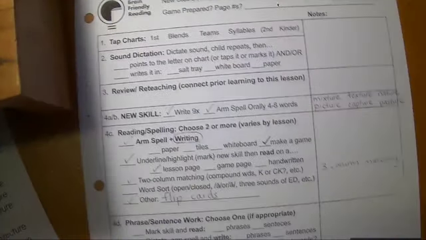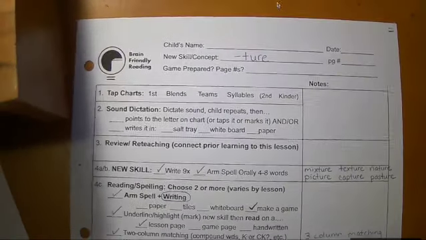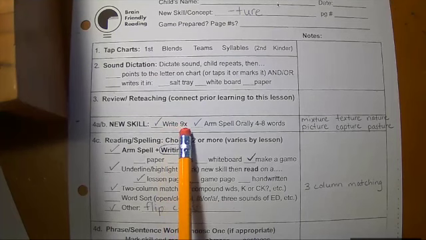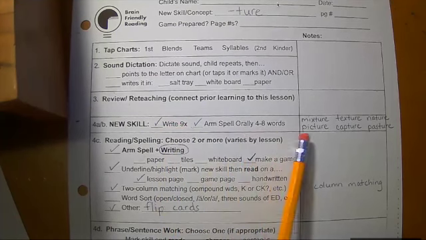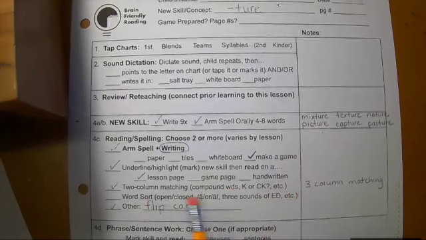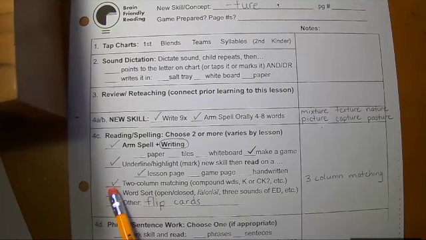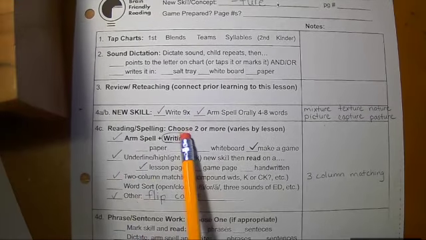This lesson plan has a nice outline where you can plan your teaching. You want to make sure that you write the grapheme 9 times. You want to make sure that you arm spell orally 4 to 8 words. You can write them in there. And then here you have your ways to teach the lesson. I've checked several things, so I wanted to show you several things, but you certainly don't have to do all of those. So two or more, most people do 2.